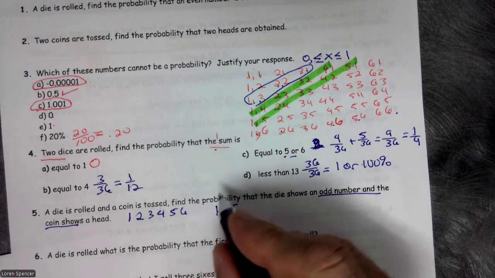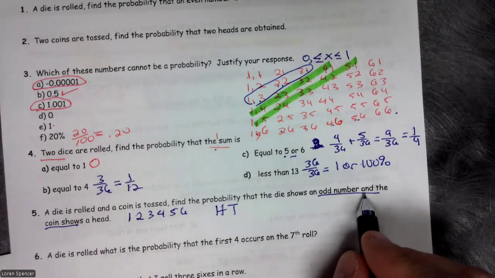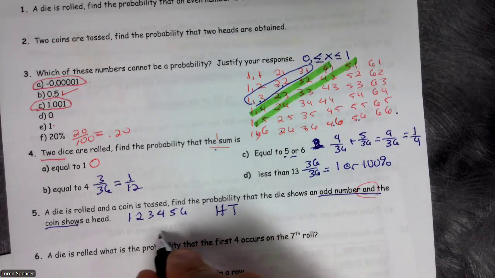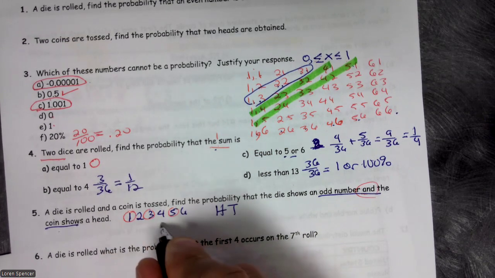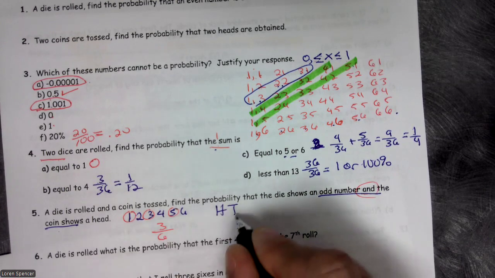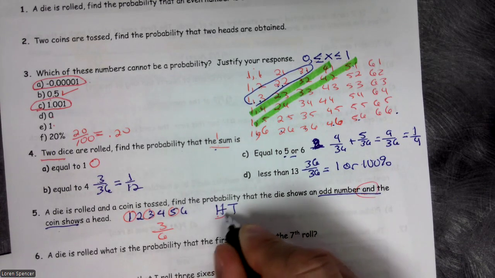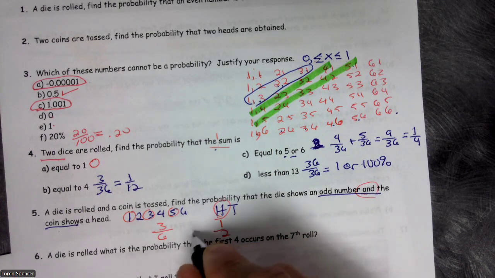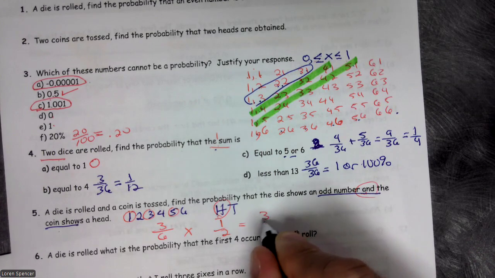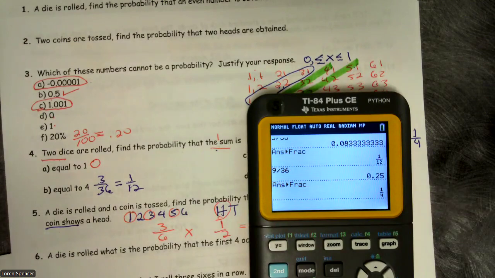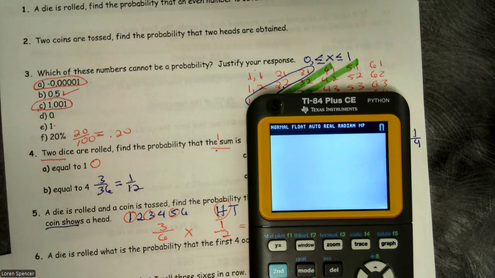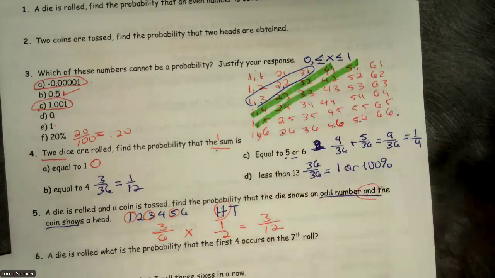All right. Well, the probability, and this says and means multiply. So we're going to have to multiply. Well, the odds, that's 3 out of 6. The heads, that's 1 out of 2. And the word and means multiply. So this is going to be 3 out of 12. Once again, go to the calculator. 3, I'm going to clear that. 3 divided by 12, math, enter, and I get 1/4.